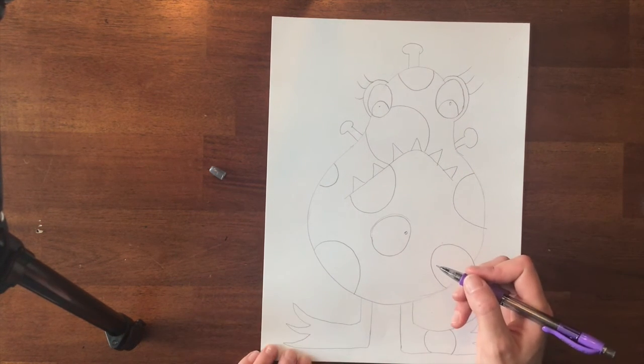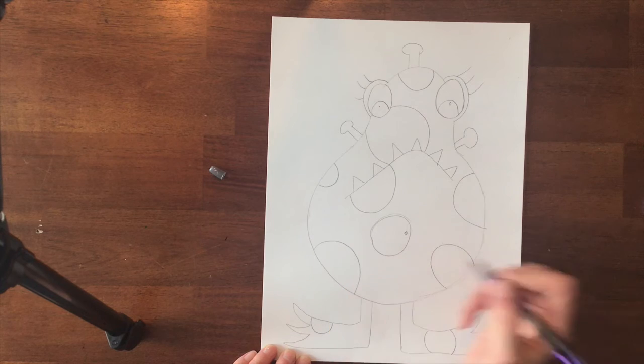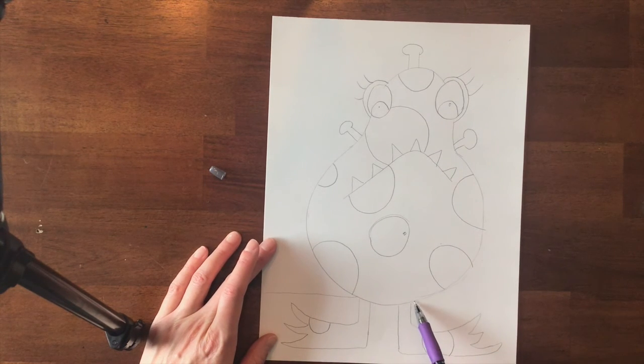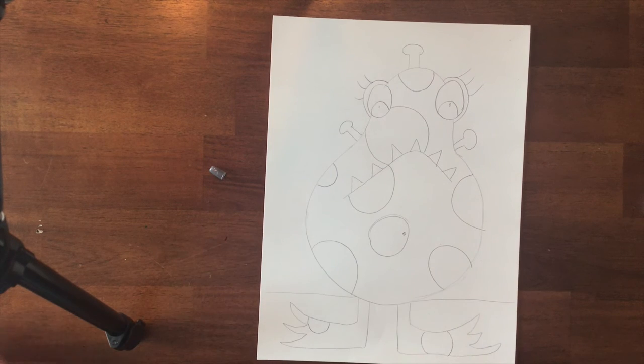So that's all there is to it. And then the last thing I'm gonna do is put a floor so it does look like my monster's standing on the ground. All right, if you have any questions, please let me know.